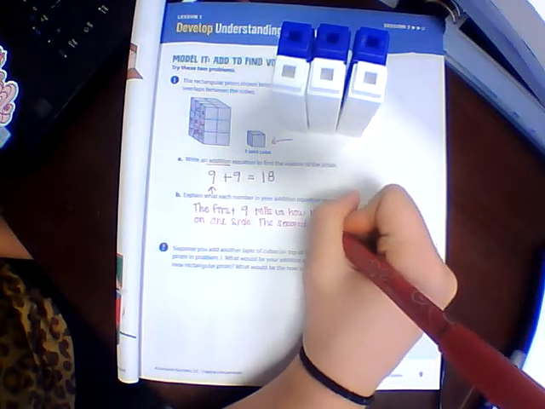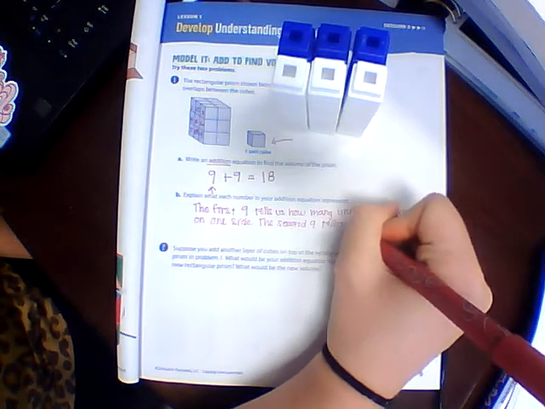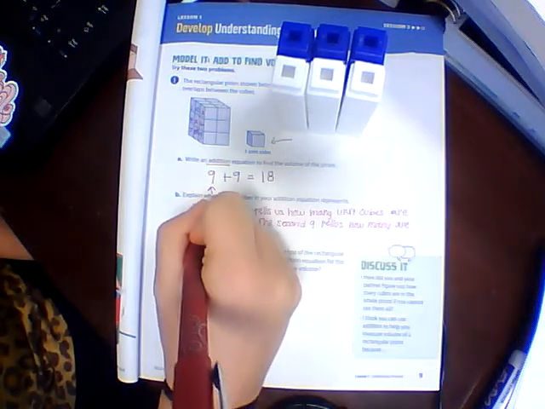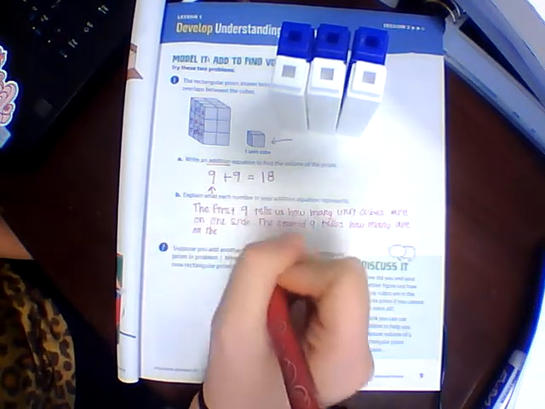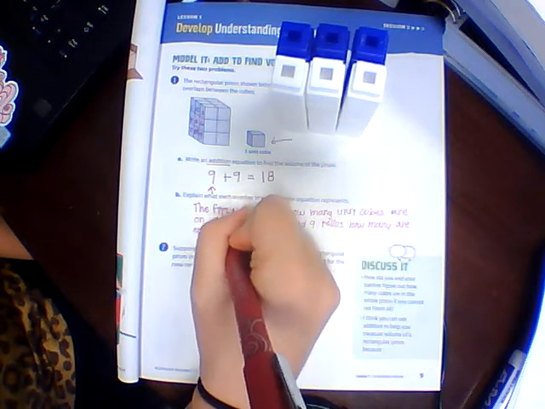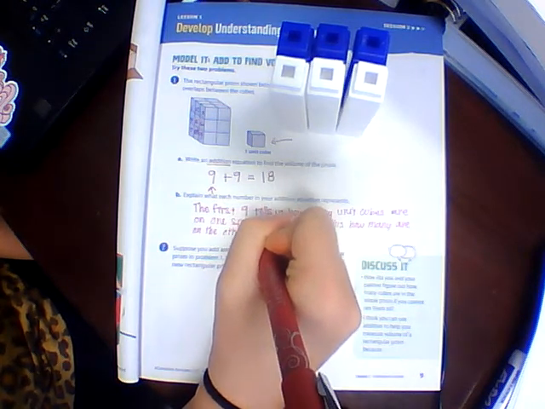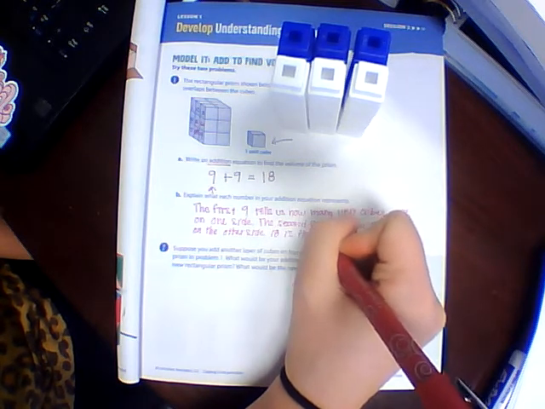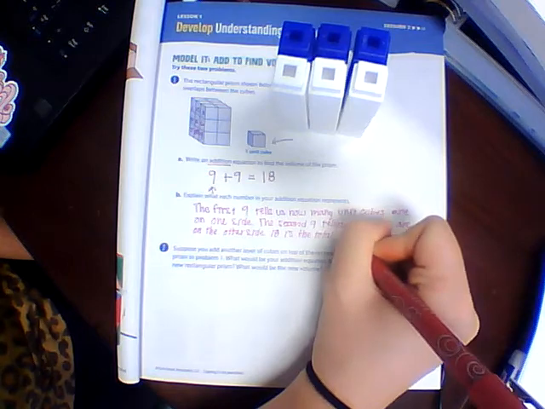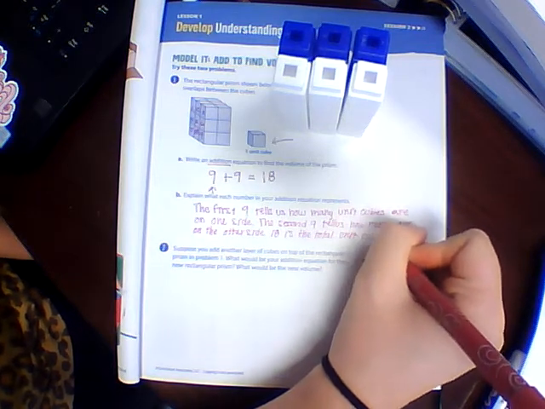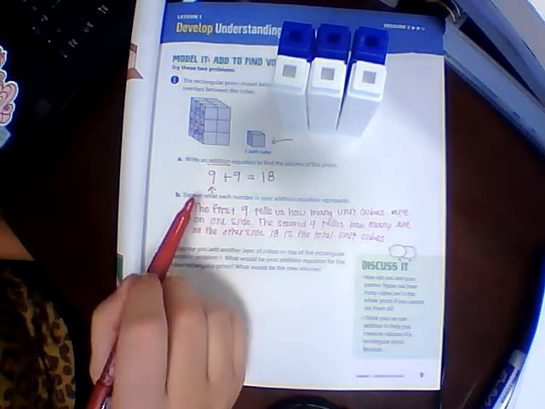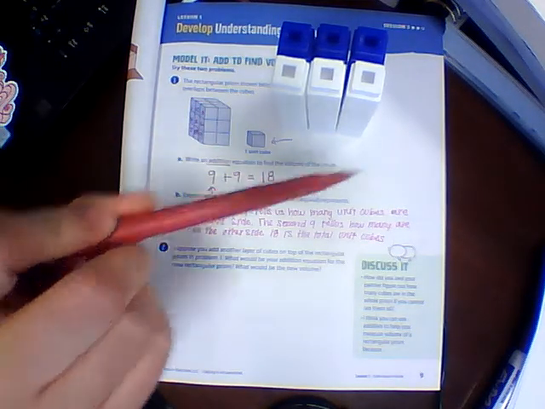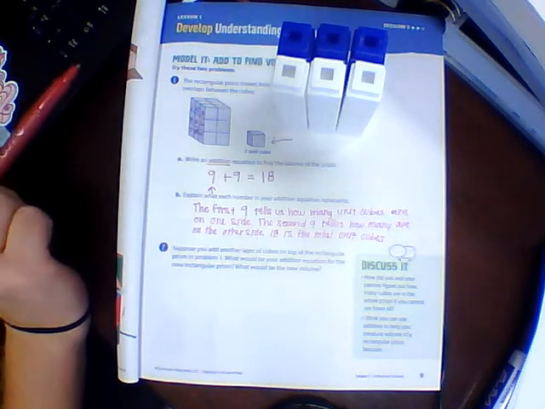It tells us how many are on the other side. 18 is the total unit cubes. So the 9 was at the white side, the other 9 was the blue side, and the 18 is how many are there all together.